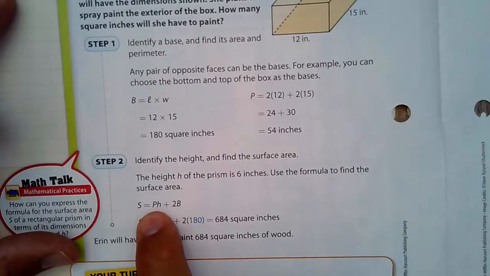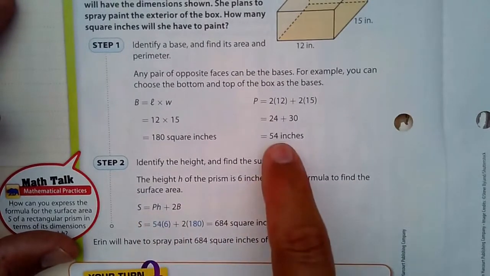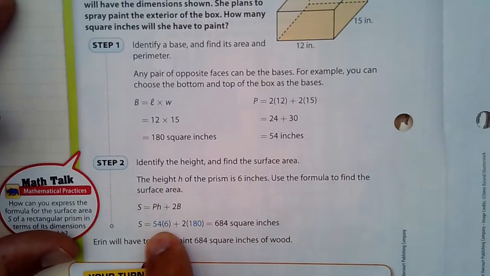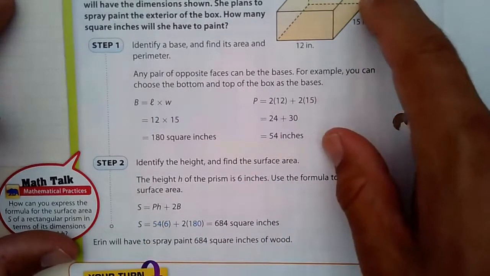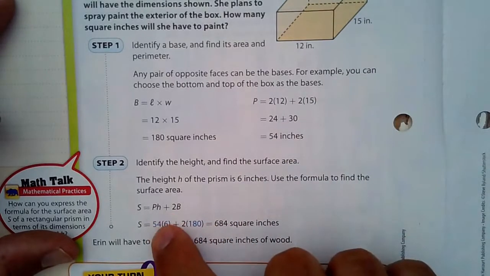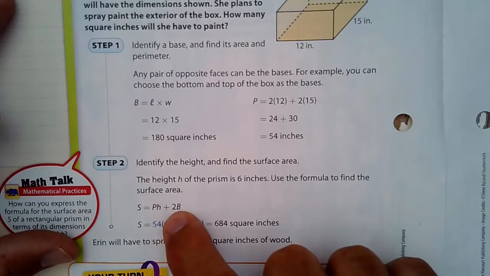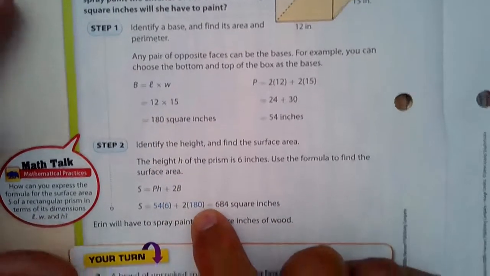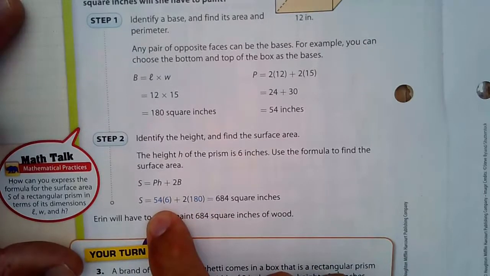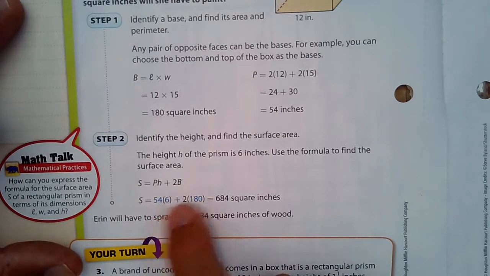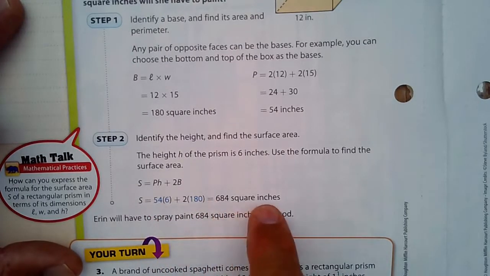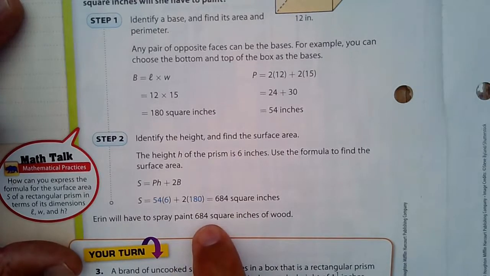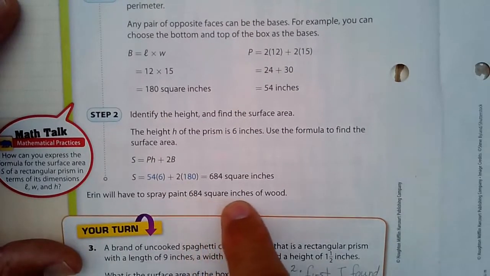The P, base perimeter, was 54. It was right there. And that's multiplied by the height, 6, right here, and then plus 2 times the base area. The base area is 180, so it's 2 times 180. 54 times 6 plus 2 times 180. So you have to multiply these two together, and you multiply those two together, and then you can add them together, and you get 684 square inches. So she'd have to spray paint 684 square inches of wood.